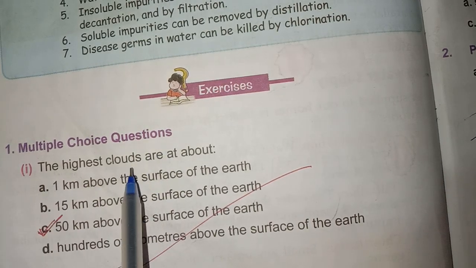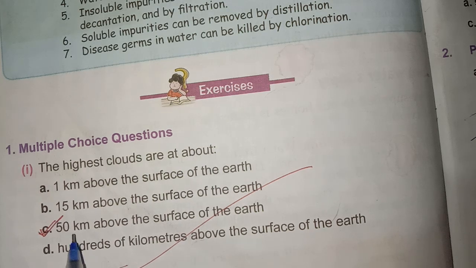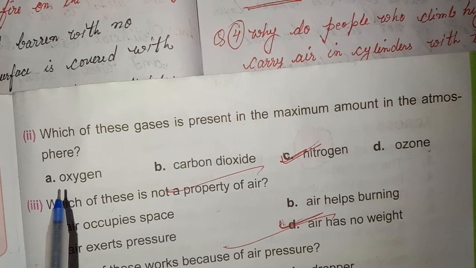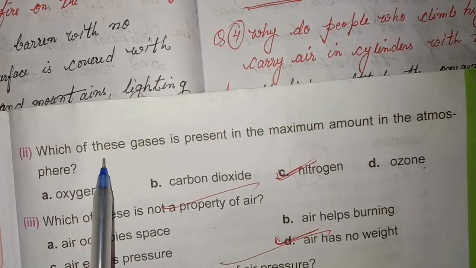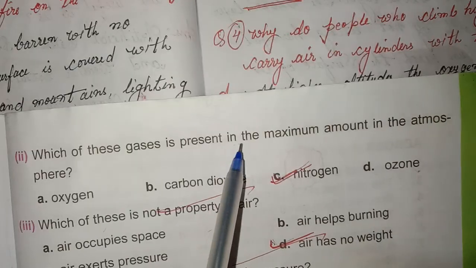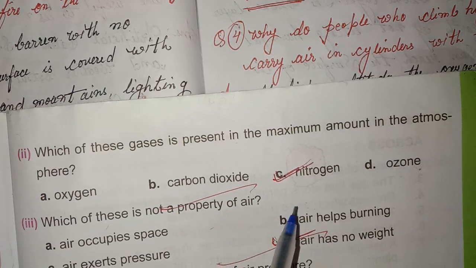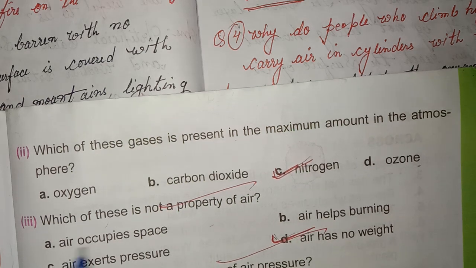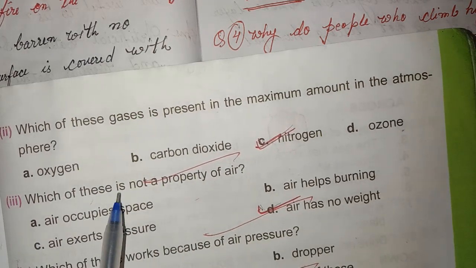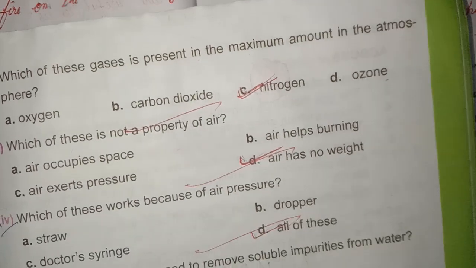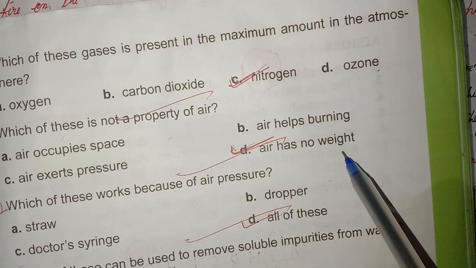A. The highest clouds are at about answer 15 kilometers above the surface of the earth. Second, which of these gases is present in the maximum amount in the atmosphere? Answer is hydrogen. Third, which of these is not a property of air? Answer is air has no weight.